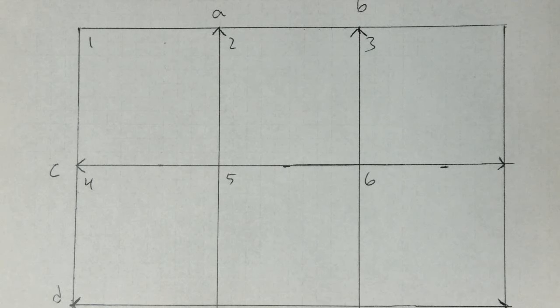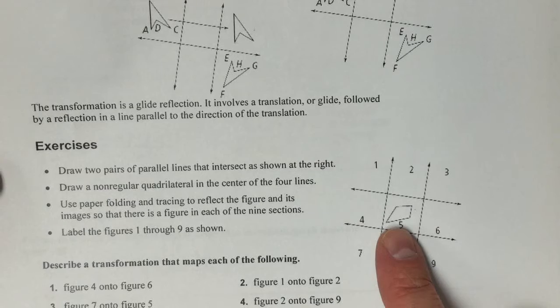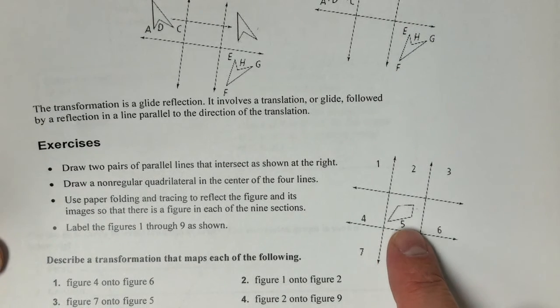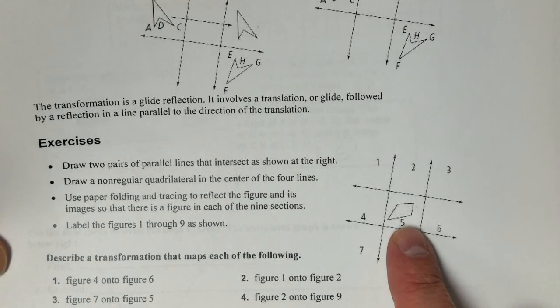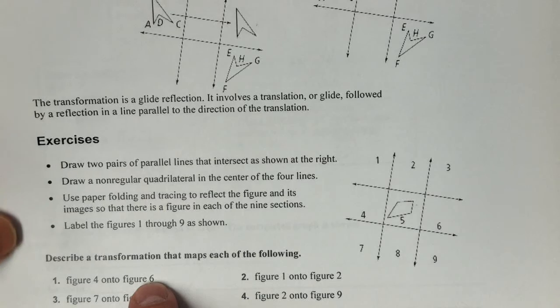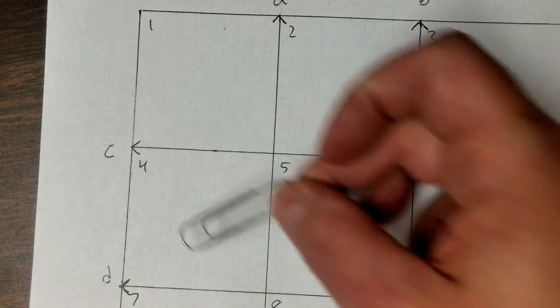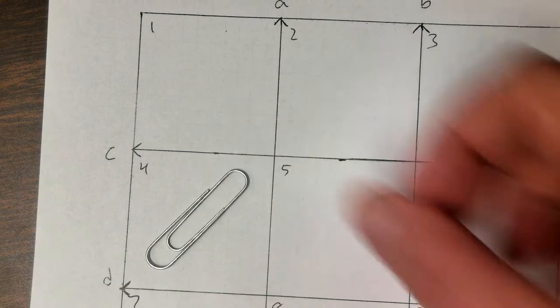Okay, so to start with, it shows a figure that's in box 5, and then the directions say describe the transformation when you're going from 4 to 6. So let's start in 4 and just make it like that.